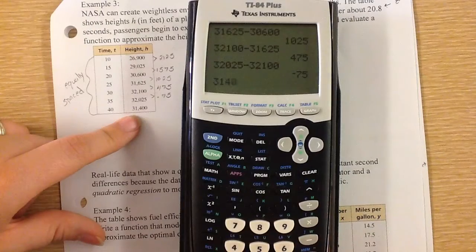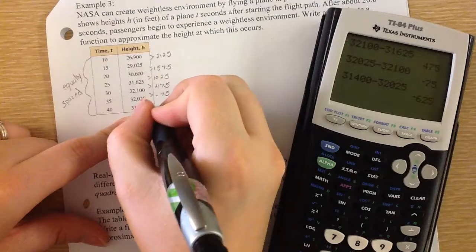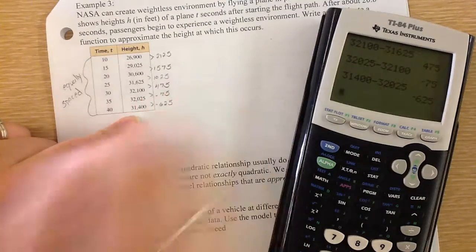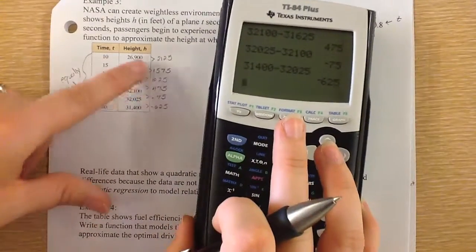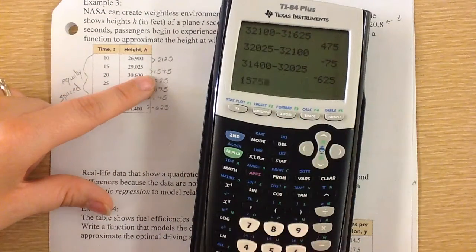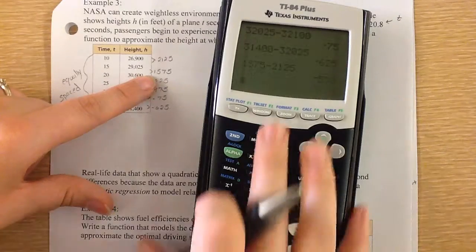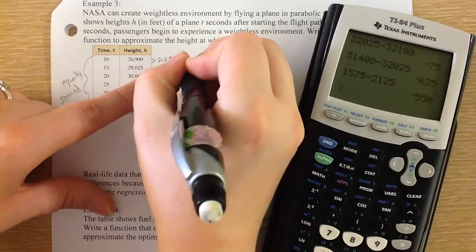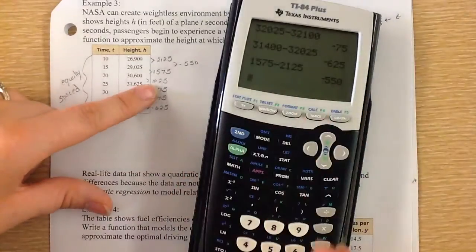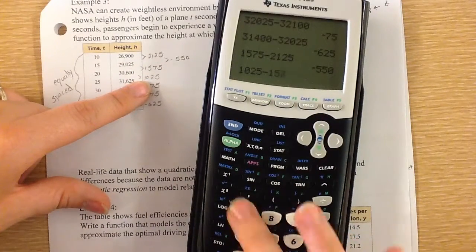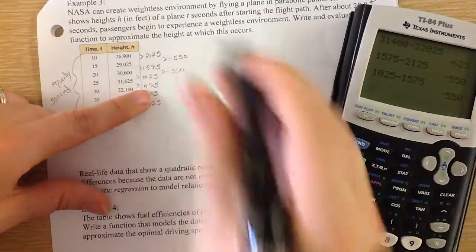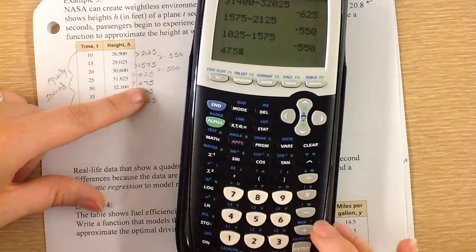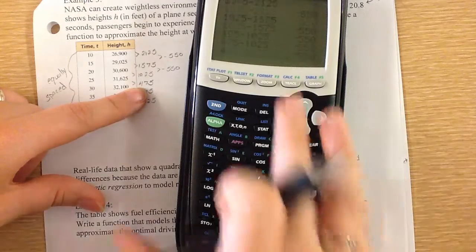The last one, negative 625. Okay, so the first differences are not all the same, so I know it's not linear. So let's go ahead and look at the second differences. So I'm going to take 1,575 minus 2,125, negative 550. Now 1,025 minus 1,575, negative 550. 475 minus 1,025. It's looking good. Negative 550.